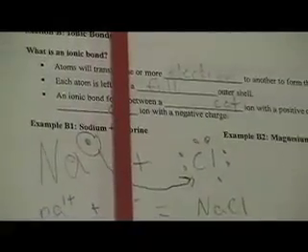All right, so we have magnesium, we have iodine. How many valence electrons does magnesium have? 2. Because it's in group 2. So go ahead and find 2 red ones and do your Lewis structure.